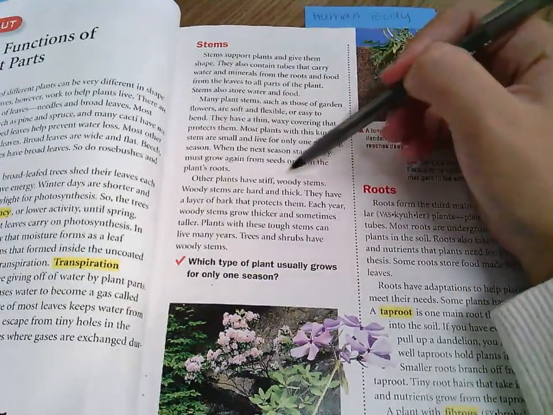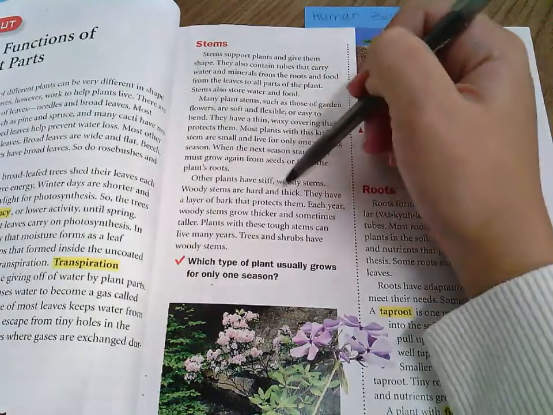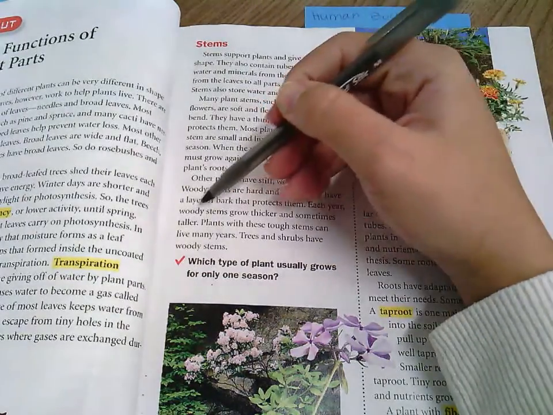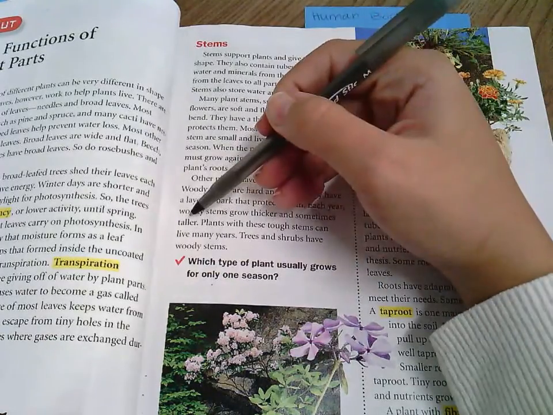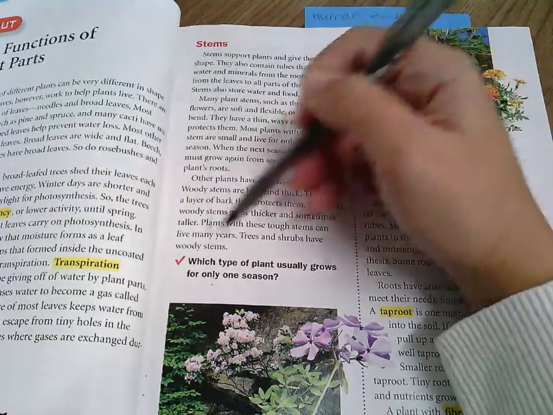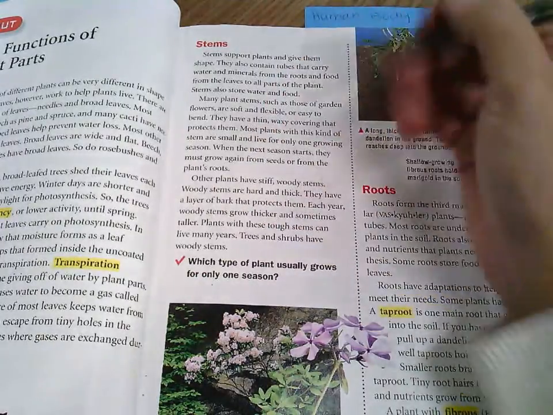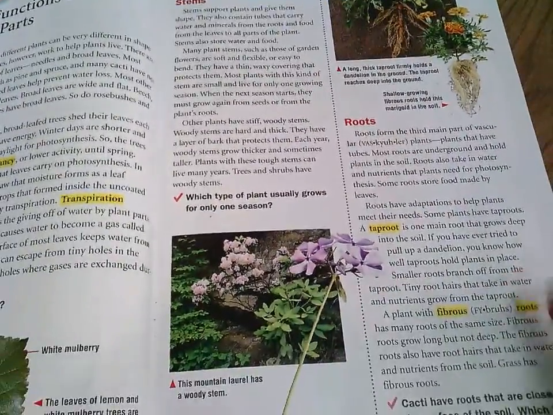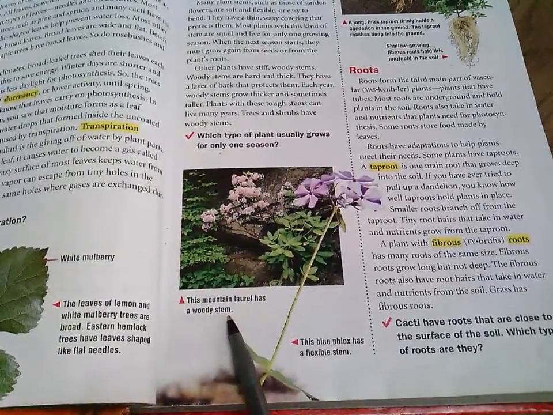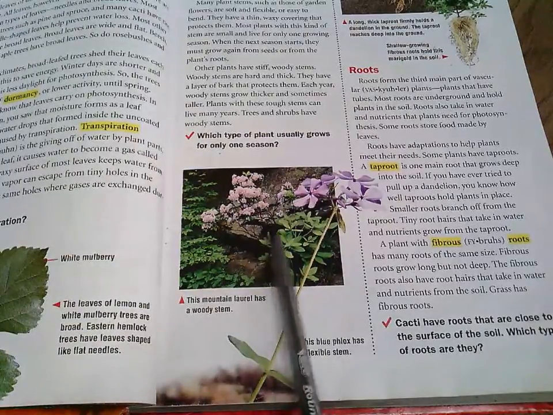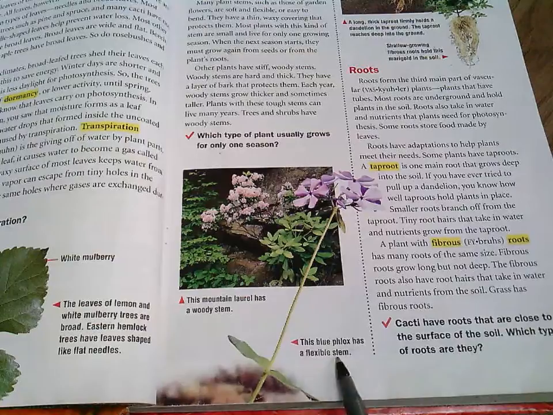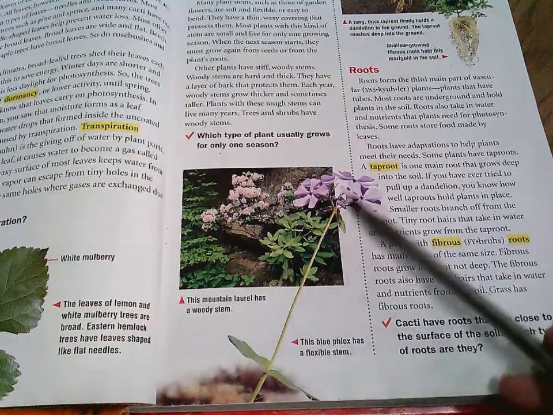Other plants have stiff, woody stems. Woody stems are hard and thick. They have a layer of bark that protects them. Each year, woody stems grow thicker and sometimes taller. Plants with these tough stems can live many years. Trees and shrubs have woody stems. You can see the picture down here. This mountain laurel has a woody stem. It's this plant right here. You can see the stem right there. This blue phlox has a flexible stem. You can see it's kind of smaller.